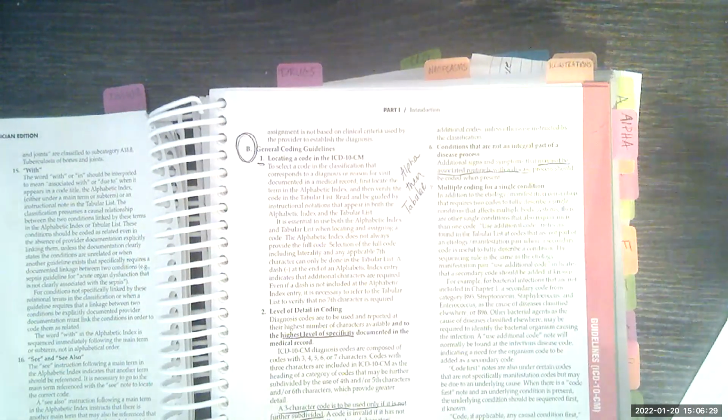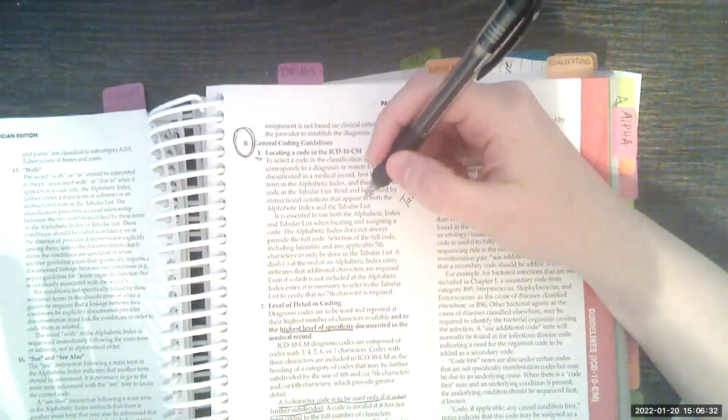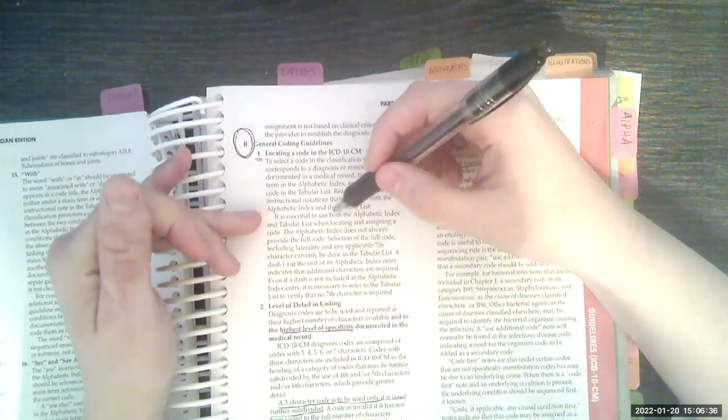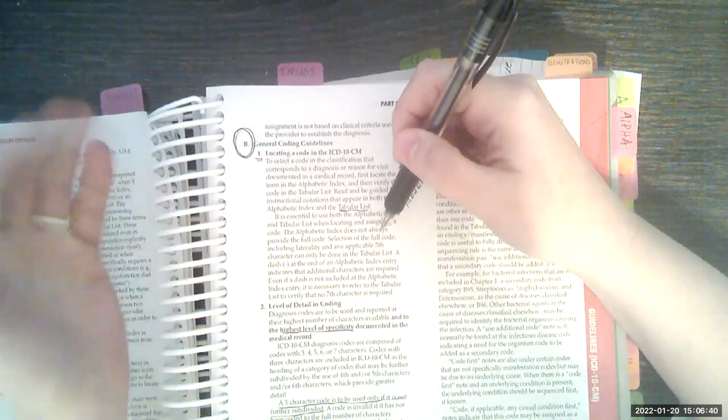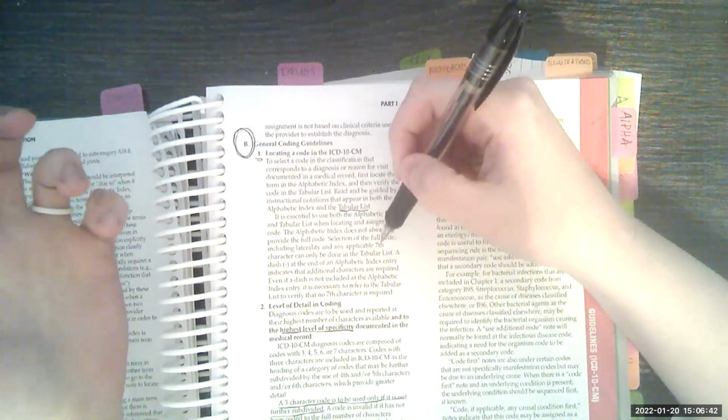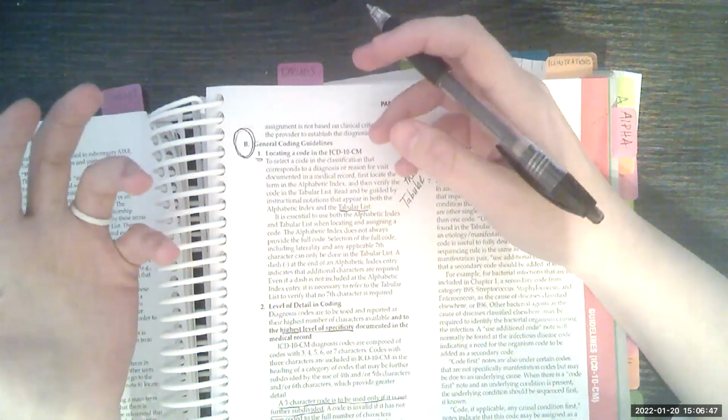So I would recommend reading through this because it gives you a very concise but clear explanation of what we do when we're coding. We start in the alpha that references us to the tabular. When we go to the tabular, we then check all of the conventions and make sure we're selecting the most specific best code that we can.